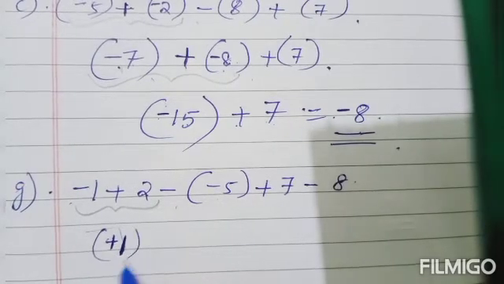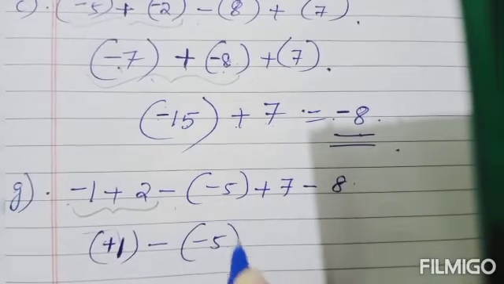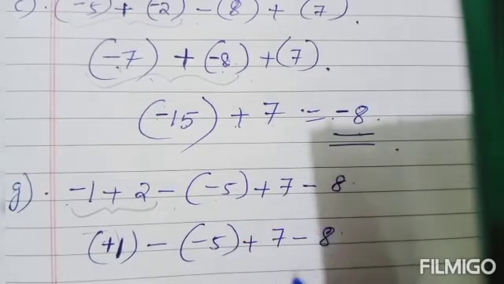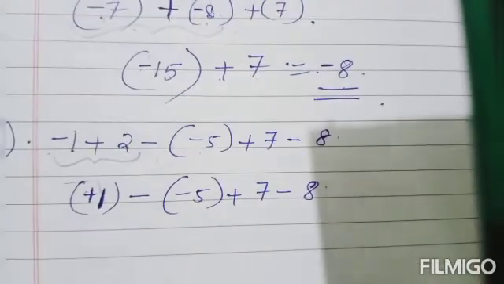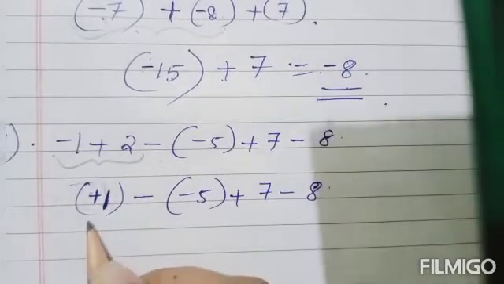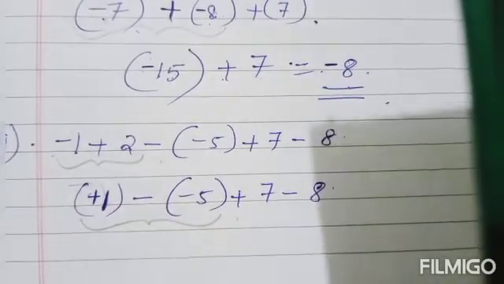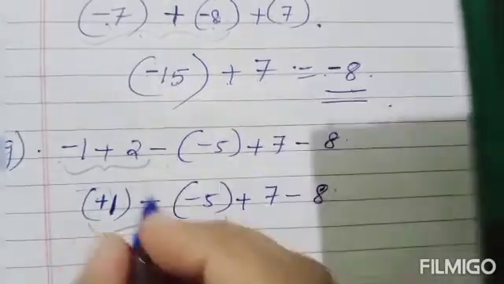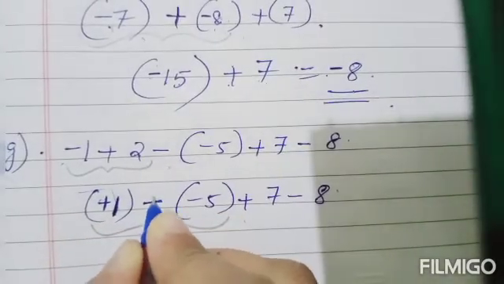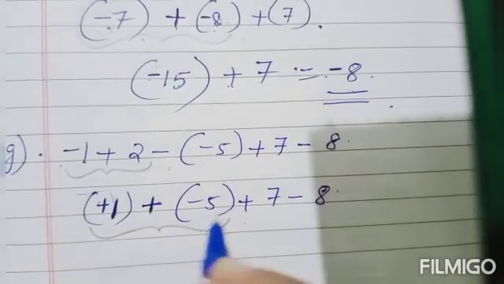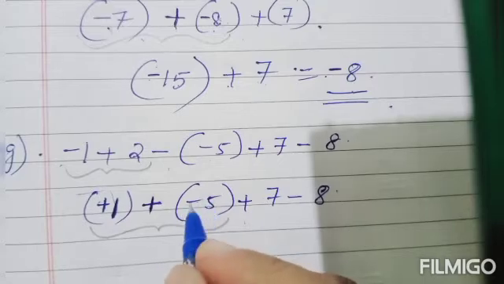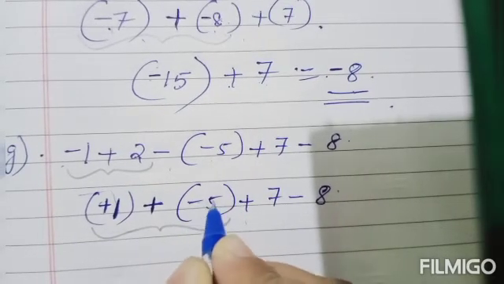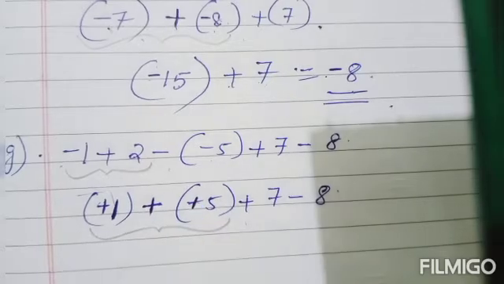Okay. So positive 1 minus 5 plus 7 minus 8. Write down the remaining numbers. Okay. Next, what to do? Plus 1 minus 5, subtraction. So this subtraction sign will change to plus sign. Next, minus 5. Change the sign of the number to be subtracted. So minus 5 will become plus 5.